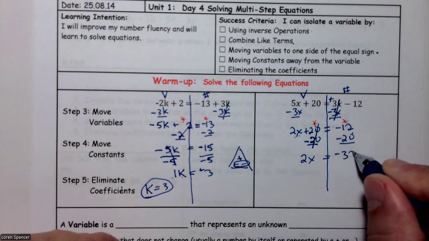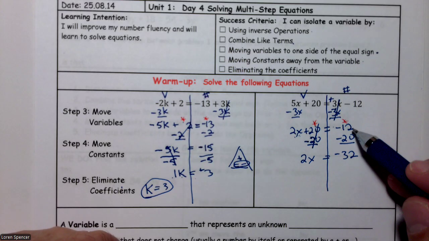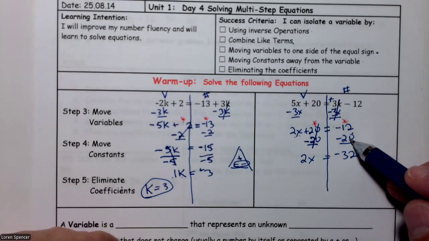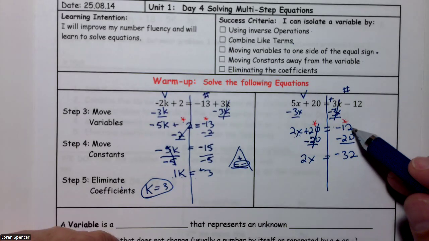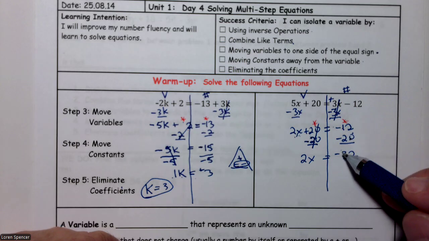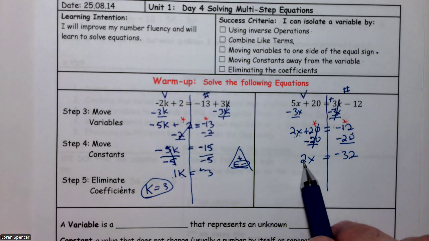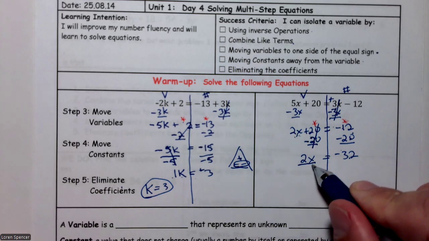So 2x equals negative 32. In this case, we're subtracting. Signs are the same, so keep the numbers together. So 20 plus 12. If the signs are the same, you add the numbers. So 12 plus 20 gave me 32, and then you keep the sign. All right, we have a coefficient. We need to get rid of it. So I'm going to divide by 2.